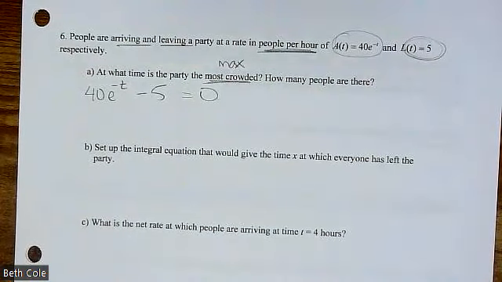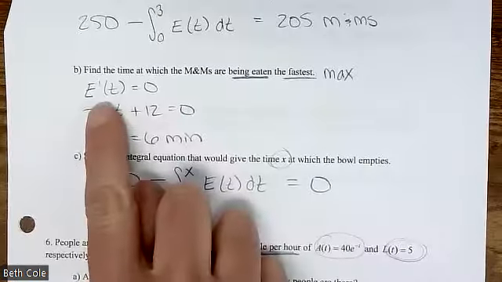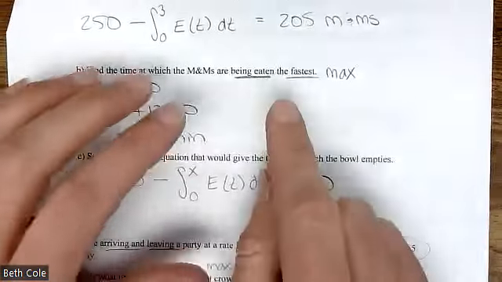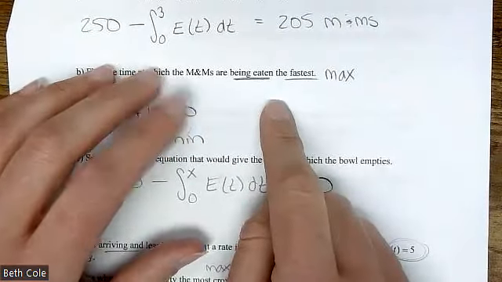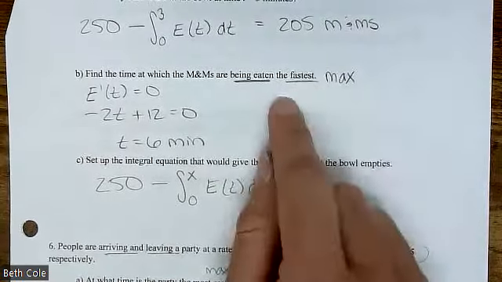If you're like, hey, Ms. Cole, why didn't we take a derivative? Those already are derivatives. But Ms. Cole, back here, we actually took a derivative. We did E prime. That's because this one said being eaten, that's a rate, the fastest. It was a rate of a rate. Do you get, like, I know it's a lot.